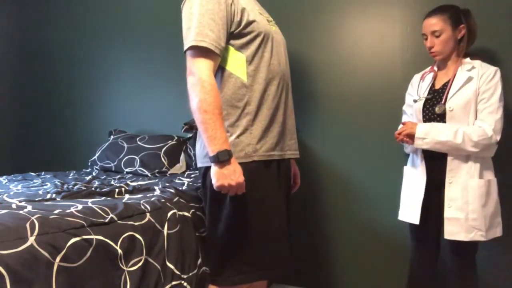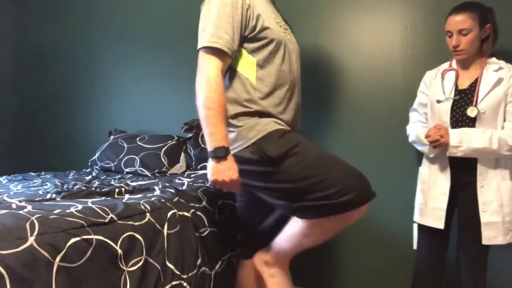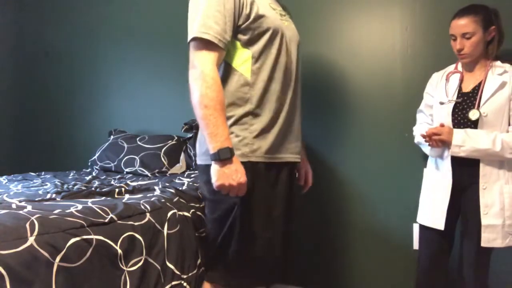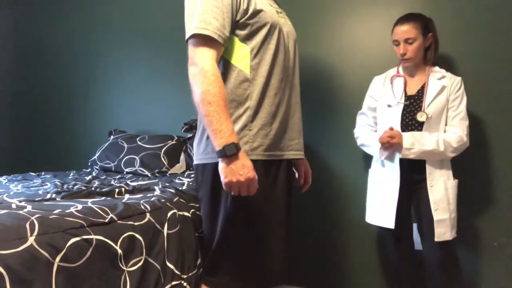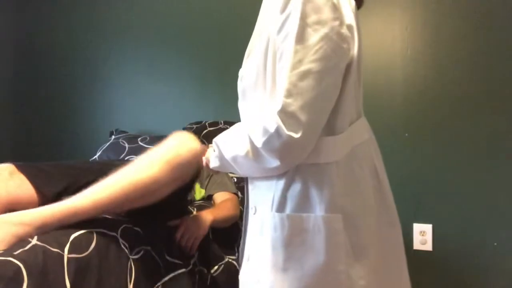I'm going to have you take your heel and run it down the opposite leg. Good, so he does that smoothly. Good. And now I'm gonna have you lay back down and assess the range of motion. I'm gonna have you lift one leg up and put it outward and then inward, and then bend your knee down like this. Good, and then put it outward and inward. Good, okay, you can have a seat.